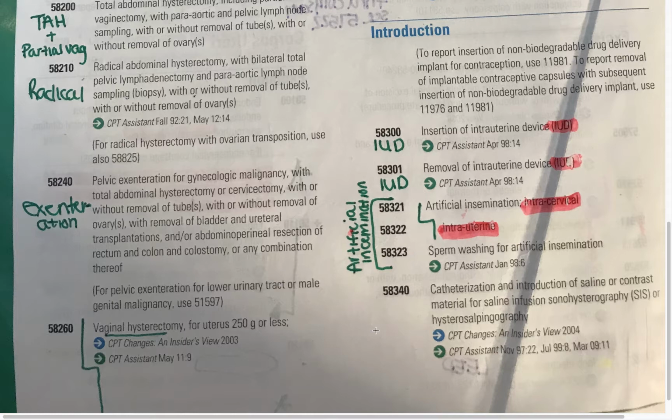Artificial insemination is next. I bracketed these three codes. If they do the artificial insemination intracervical, so inside the cervix, then it's 58321. If they did it intrauterine, which is inside the uterus, then it's 58322. Then there's a code for sperm washing for artificial insemination.